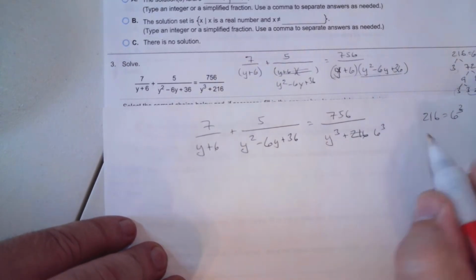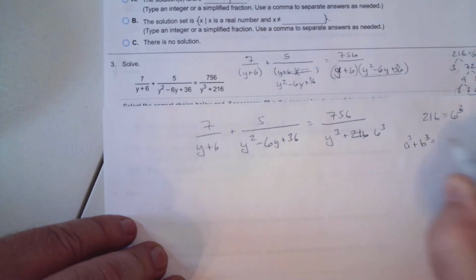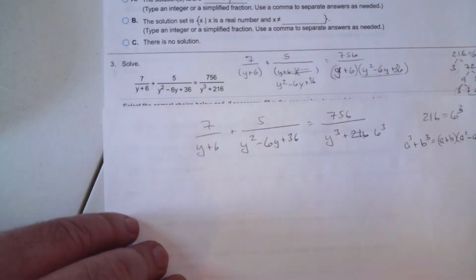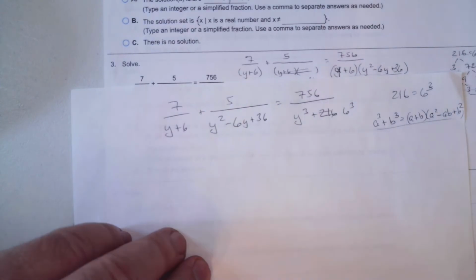It's the sum of 2 cubes. A cubed plus b cubed equals a plus b times a squared minus ab plus b squared. That's the sum of 2 cubes.